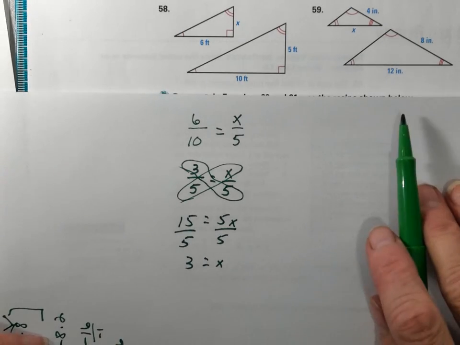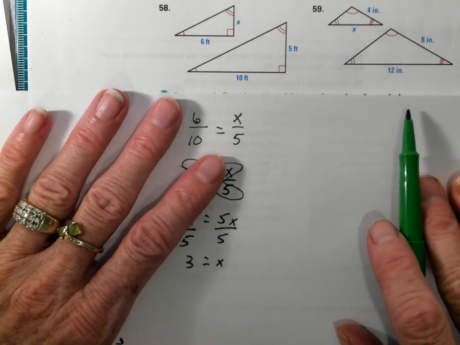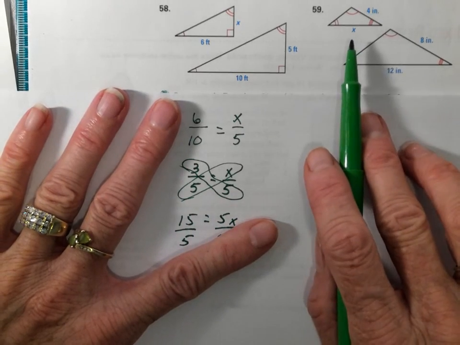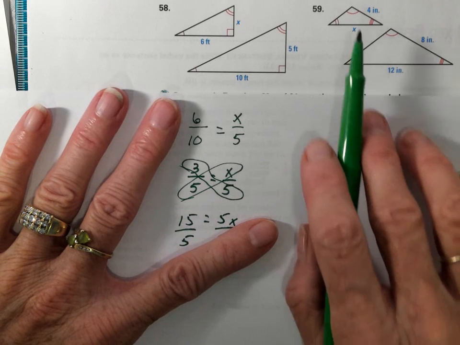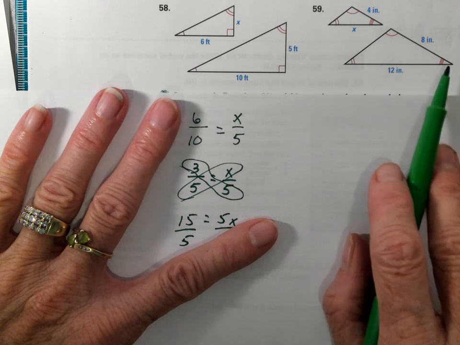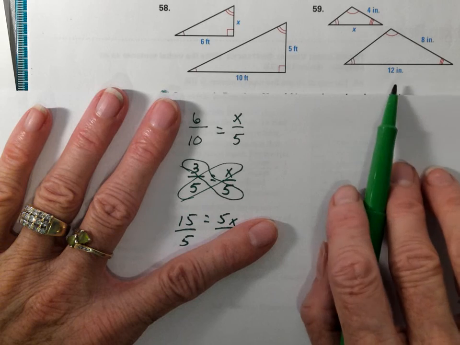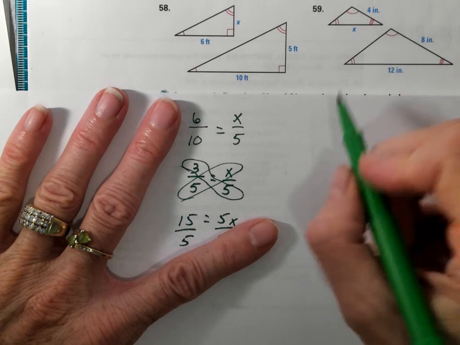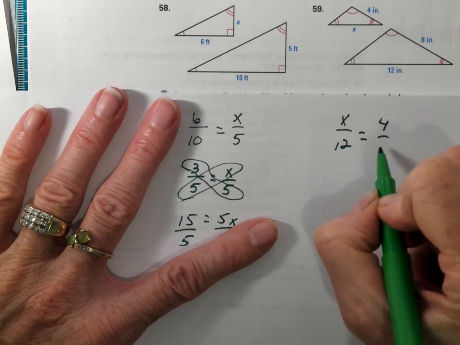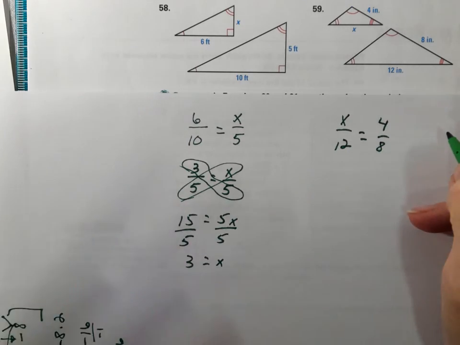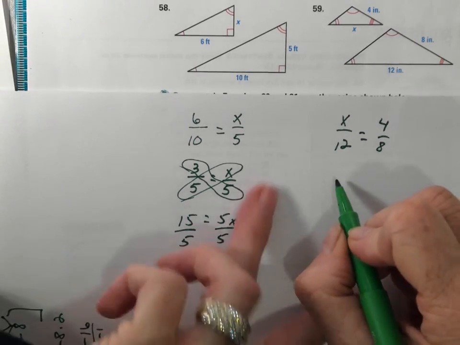And then this one over here, what are you setting it up as? Again, smaller triangle. The bottom corresponds to the bottom of the larger. The side corresponds to the side of the larger. So small over large, small over large. Okay, so we're going to do x over 12 equals 4 over 8. Again, 4 over 8 can be reduced. I'm going to reduce that bad boy, okay?